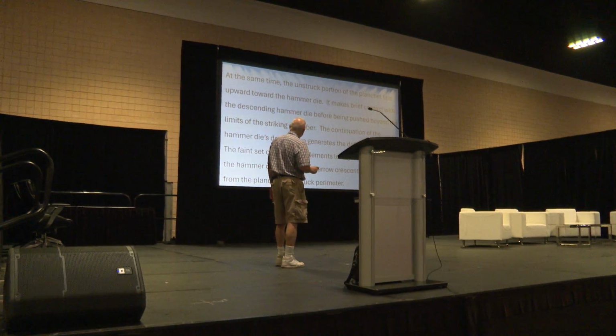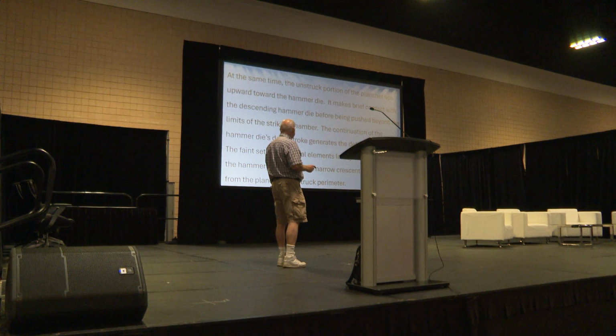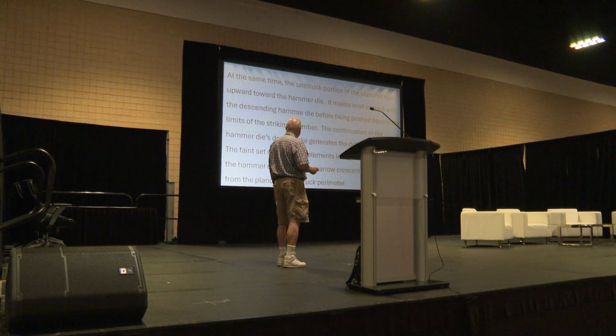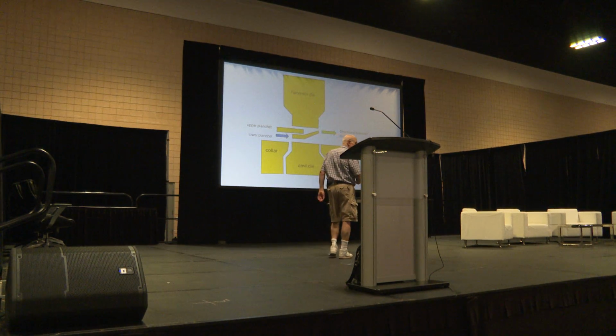The continuation of the hammer die's downstroke generates the definitive design. The faint set of peripheral elements left by initial contact with the hammer die lies within a narrow crescent situated across from the planchet's unstruck perimeter. And here's a diagram of what happens.